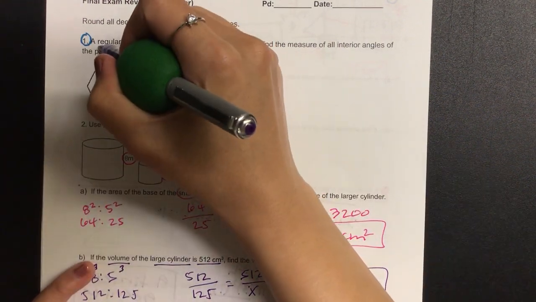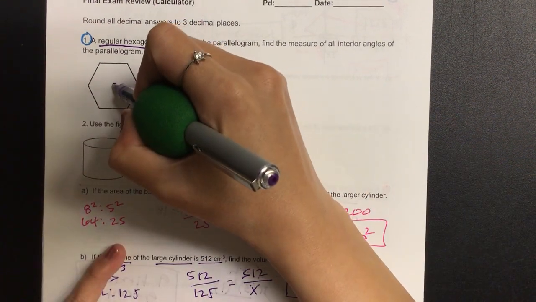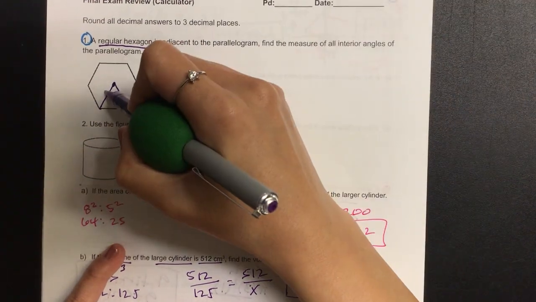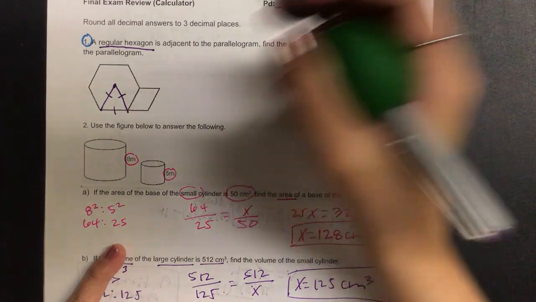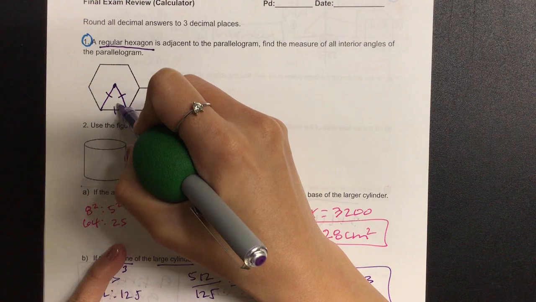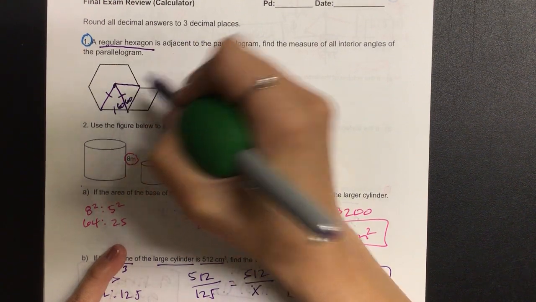So we have a regular hexagon. Let's recall, for a regular hexagon, how many equilateral triangles do I have? Six of them. So I want you to focus on just one triangle, this one right here. We know we have an equilateral triangle, so one angle of that equilateral is how many? 60? And if I were to further go on, we know this is also 60.